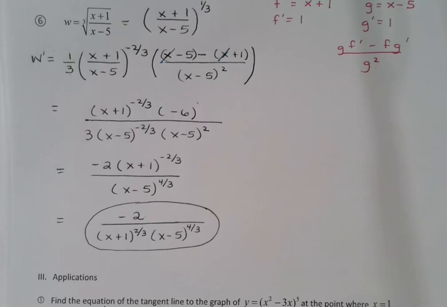All right, so there's a bunch of examples of using the chain rule, even in combination with the other rules that we've already learned. In the next video, we'll take a look at some application problems that require the use of the chain rule.